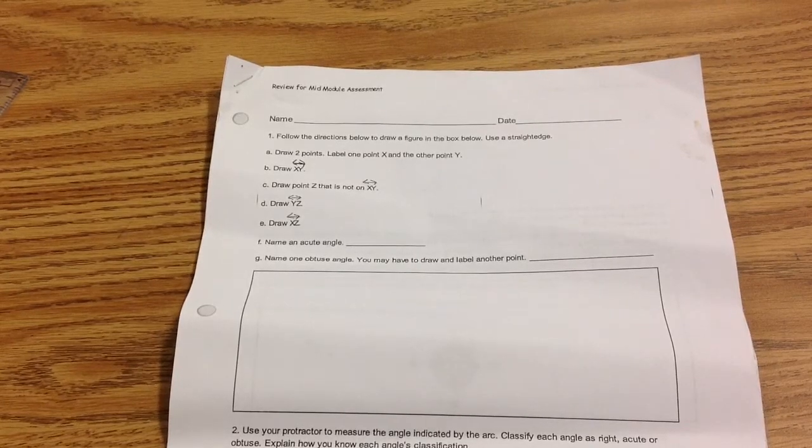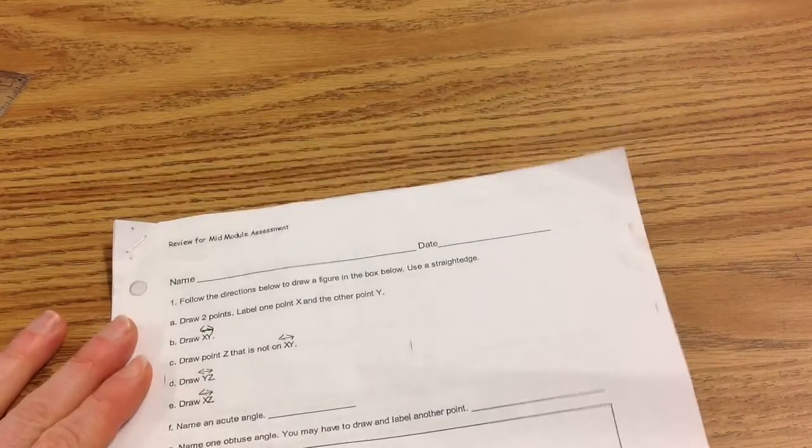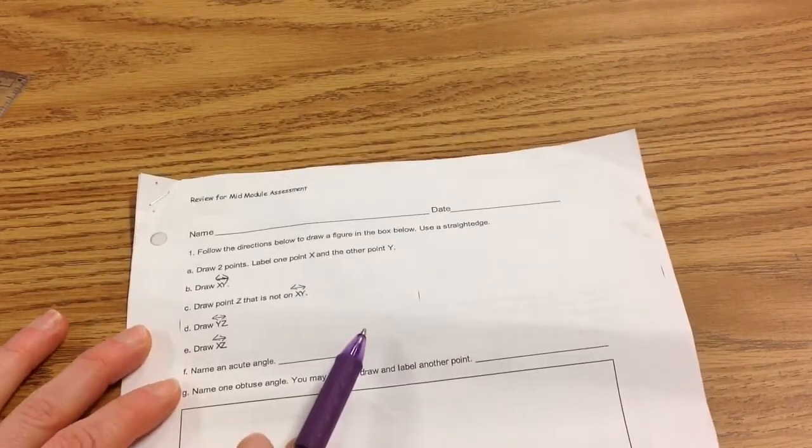Alright, boys and girls, this is going to be a little bit different of a video. What you guys are going to be doing is pausing as we move along. I want you to pause. After I say pause, do what you're supposed to do, and then check with mine. So we're going to go step by step. We're going to start with number 1. This is, of course, our review for our mid-mod, which is tomorrow.